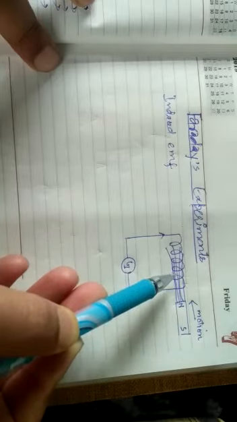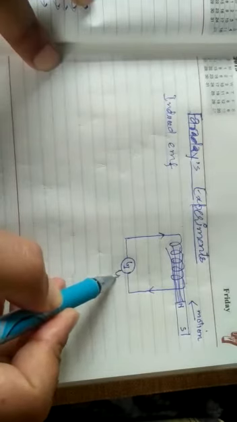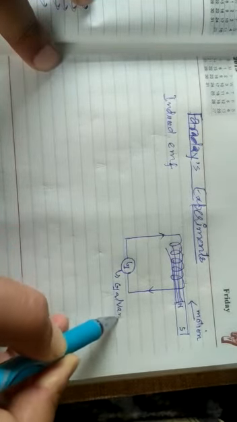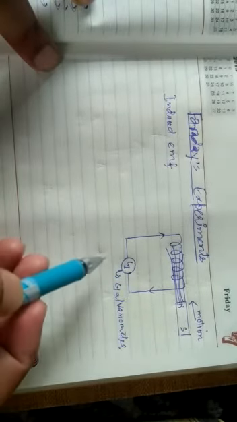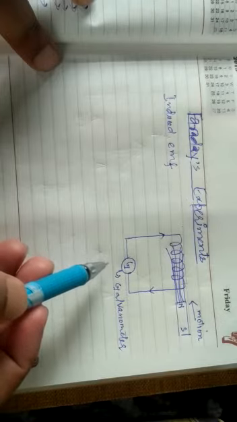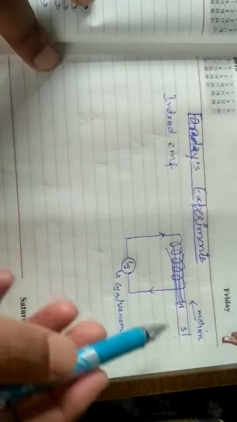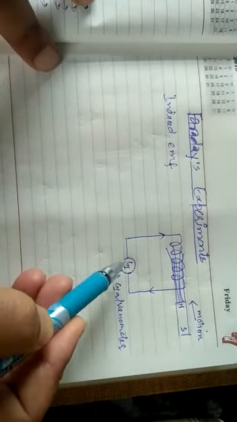And in this experiment, he connected a galvanometer to the circuit. Why a galvanometer? Because the galvanometer shows microcurrents, the small currents. Instead of an ammeter, it is going to show the small currents. And when the magnet was moved towards the coil, the galvanometer showed deflection in one direction.